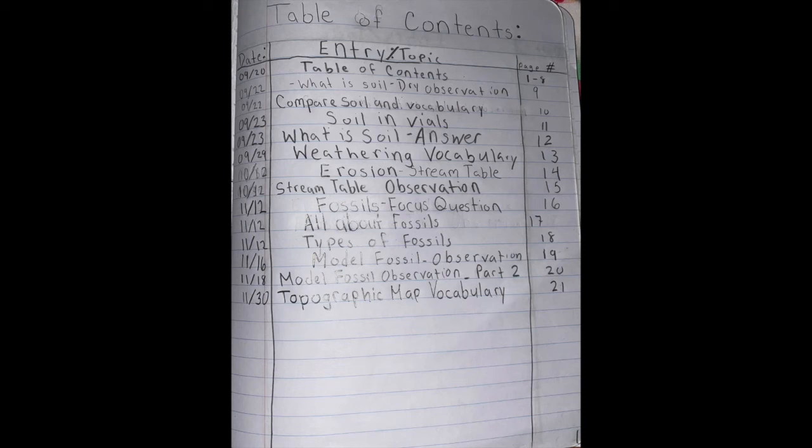Before we begin today's lesson, make sure you update your science journal table of contents. We are adding topographic map vocabulary on page 21.